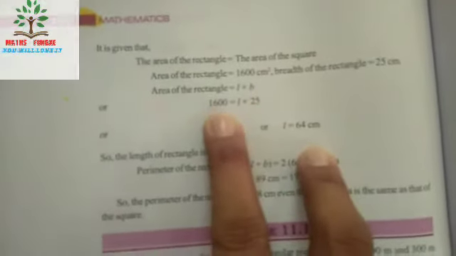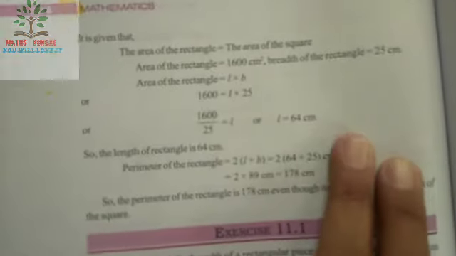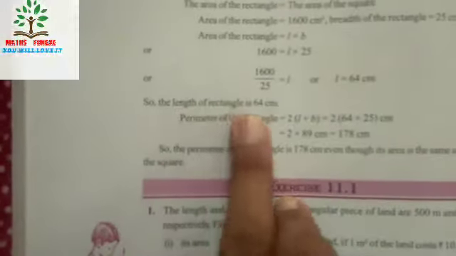Putting the values in this equation, we get 1600 is equal to L into 25, that is 1600 over 25 is equal to L. So L is equal to 64 centimeter. So the length of the rectangle is 64 centimeter.